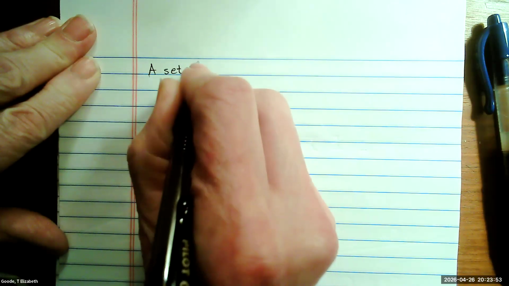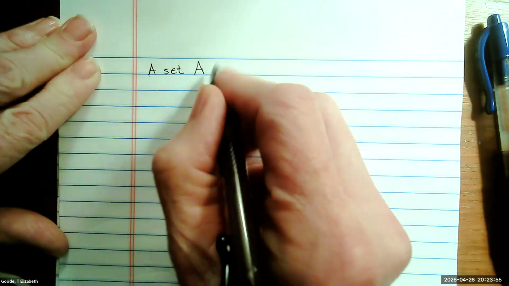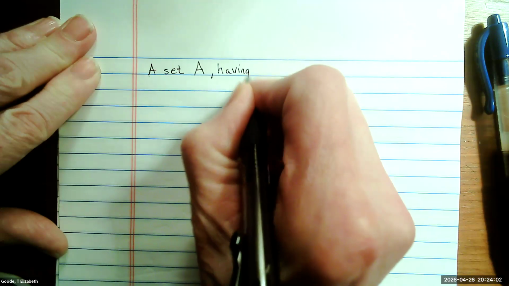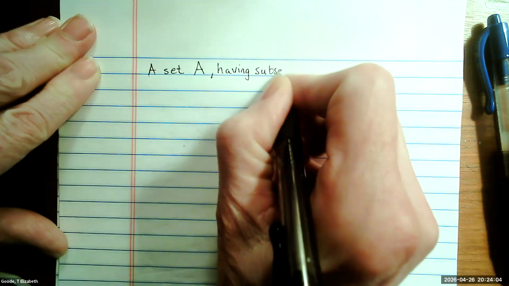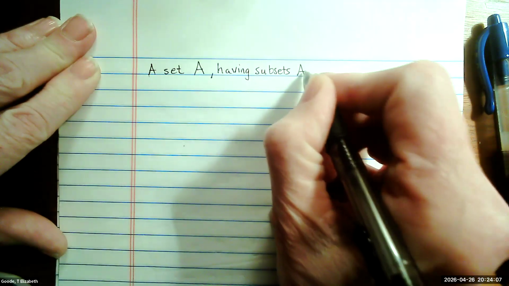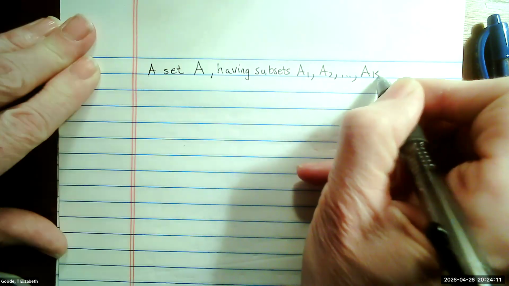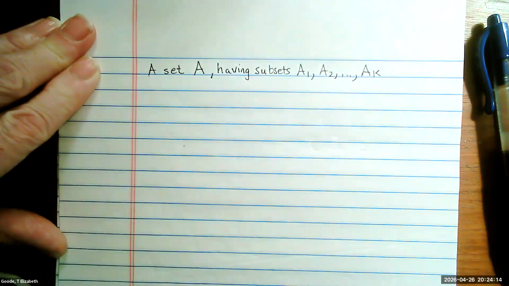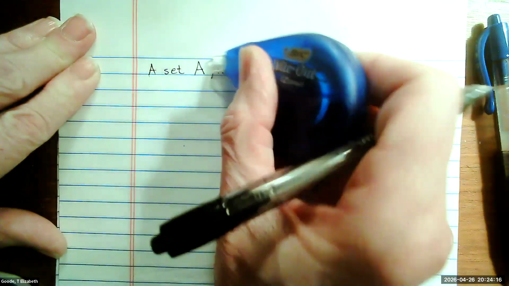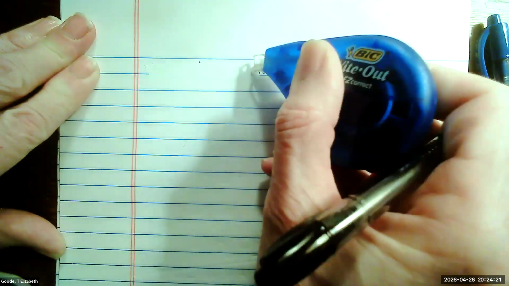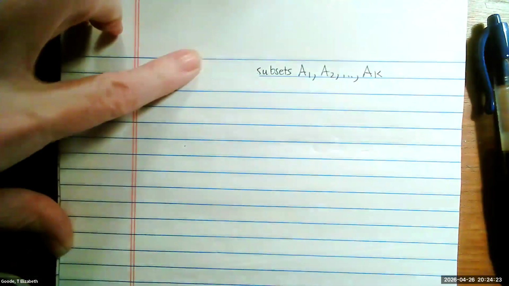A set A having subsets A1, A2, up to A sub K. Let me just say, given a set A, let me rewrite this. I'm writing on the fly here. Let me do it better.